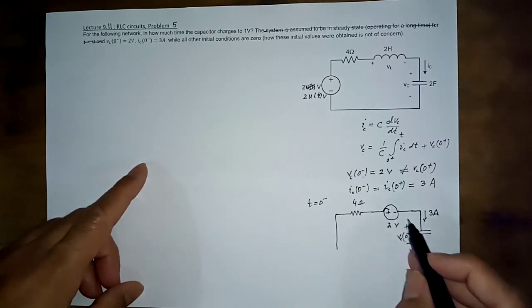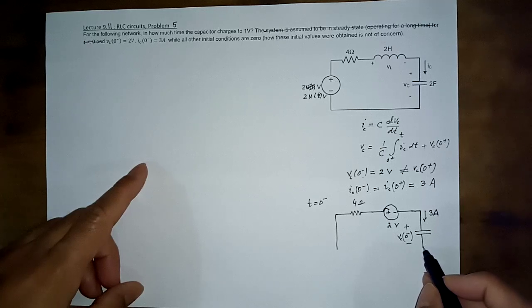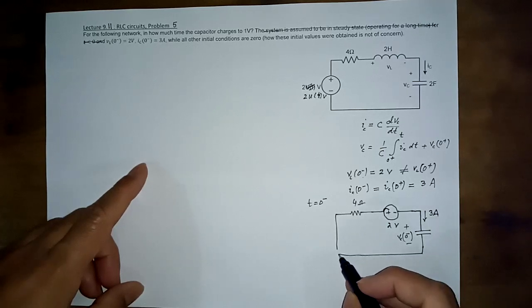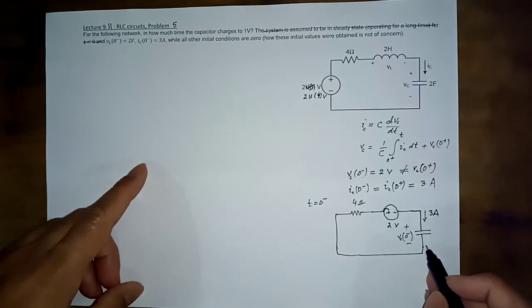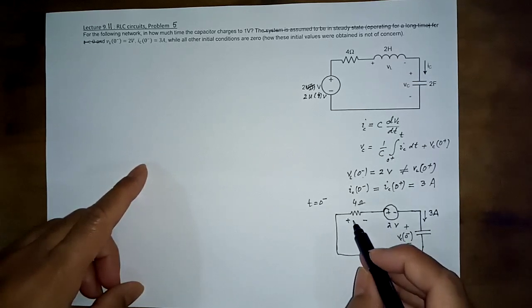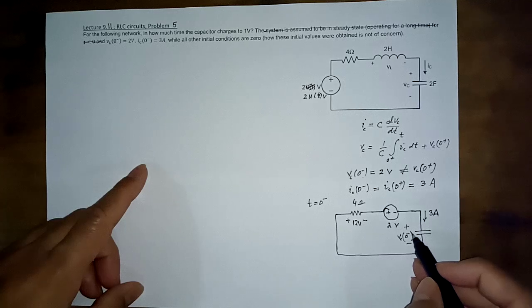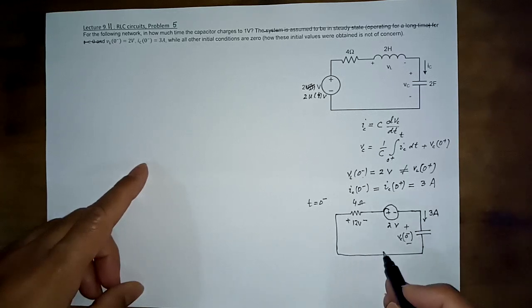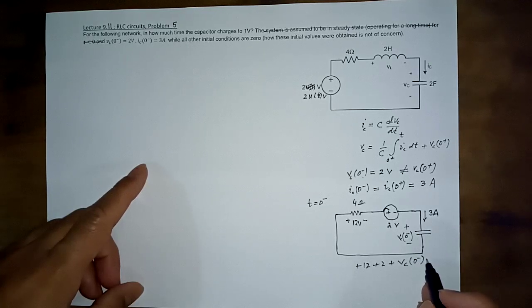So the current in this is 3 ampere as well. And this is the circuit. So if a current of 3 ampere is flowing here, we will have a voltage drop of 12 volts here. So if we write KVL, plus 12 plus 2 plus VC at 0 minus is 0. So VC at 0 minus should be minus 14 volts.